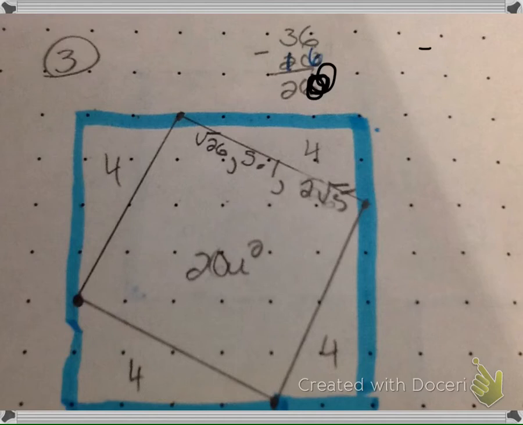Sorry, I need to change my answers here. So this should be the square root of 20. And 4 times 4 is 16, and 5 times 5 is 25. It's closer to 16, so probably 4.3-ish, or somewhere around there for an estimate. And then the square root of 20 would be 2 times the square root of 5.